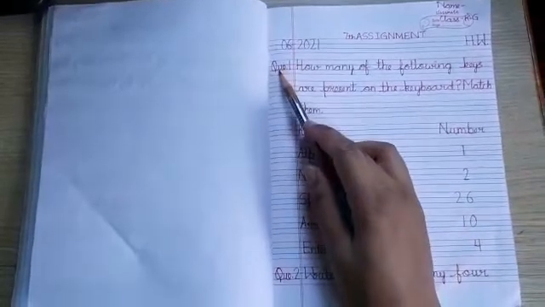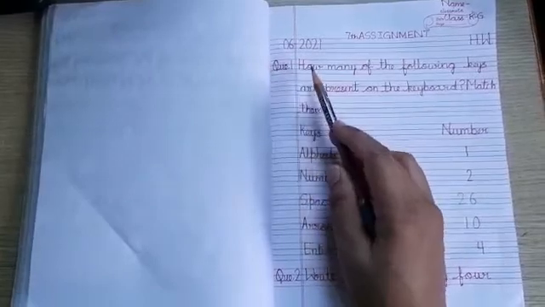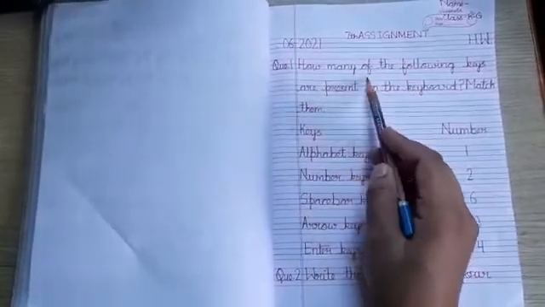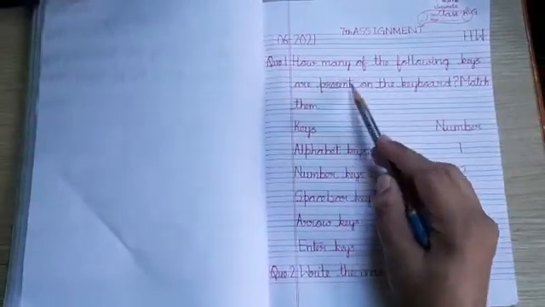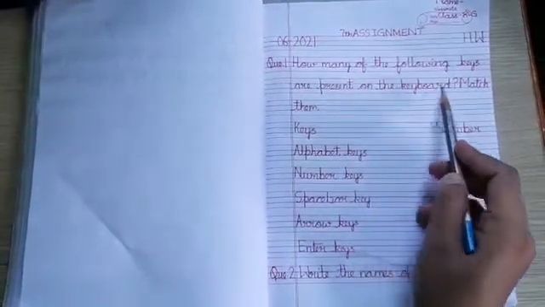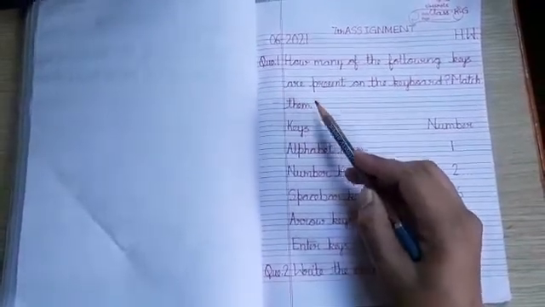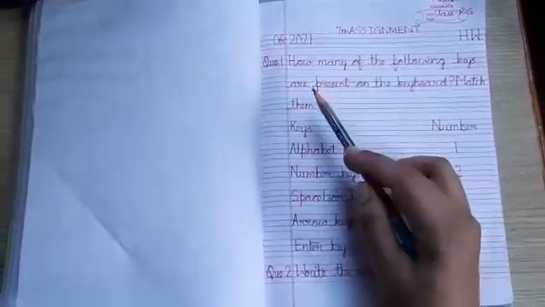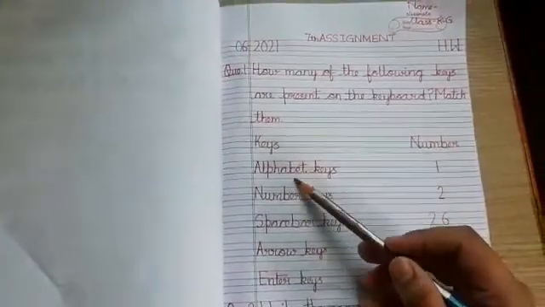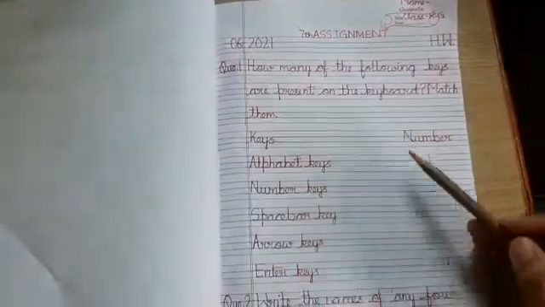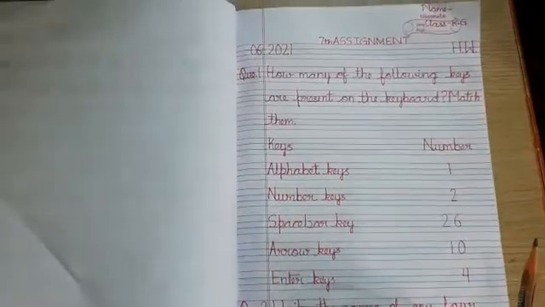In next line here you will write QUE.1. Question number 1. How many of the following keys are present on the keyboard? Question mark. Match them. Full stop. Children, how many of the following keys are present on the keyboard? You have to match them. Okay. Children, here spellings of different types of keys have been written and here numbers have been written. You have to match it with the correct number.